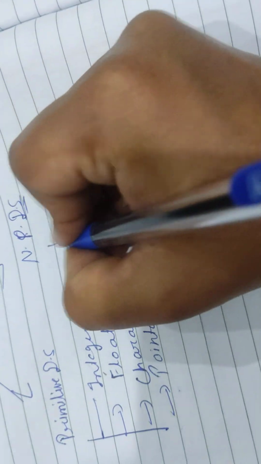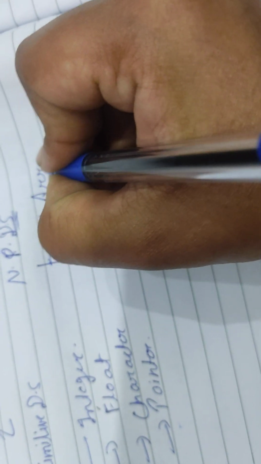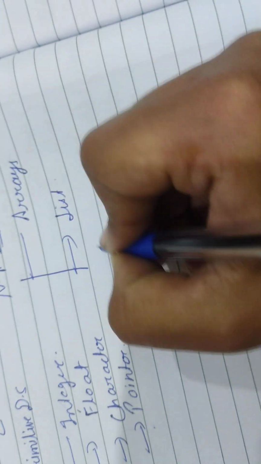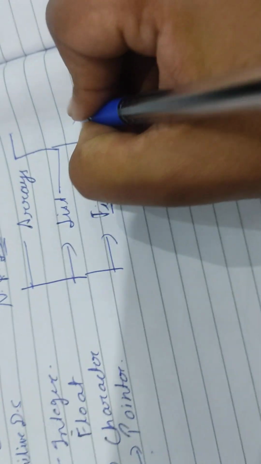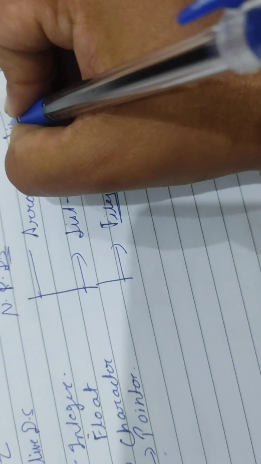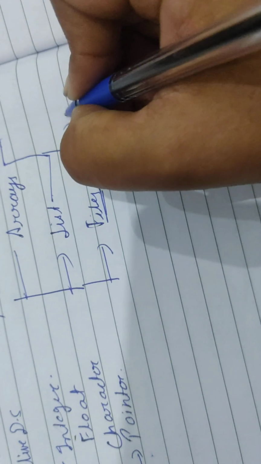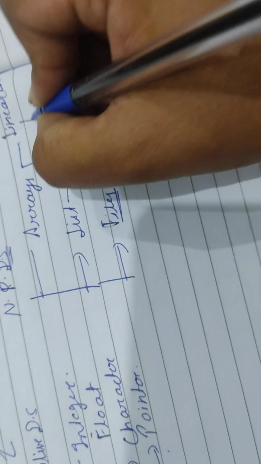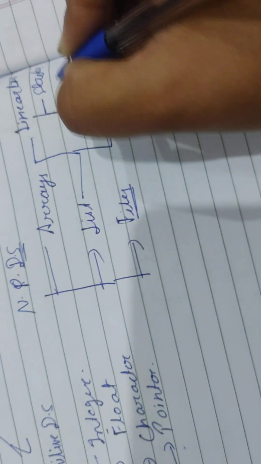And non-primitive data structures are categorized into three parts: first is arrays, second is lists, and third is files. Again, lists are categorized into two parts: linear lists and non-linear lists. The linear list is again categorized into two parts: stacks and queues.